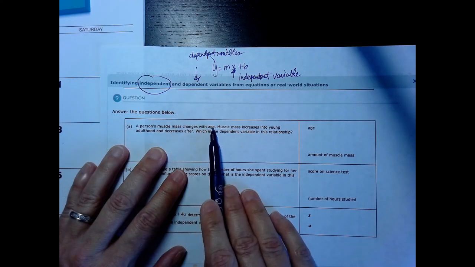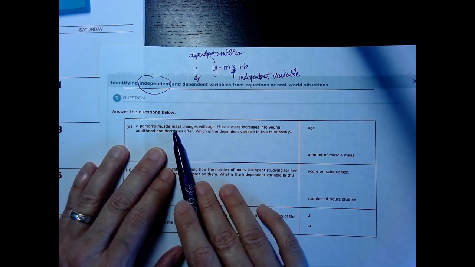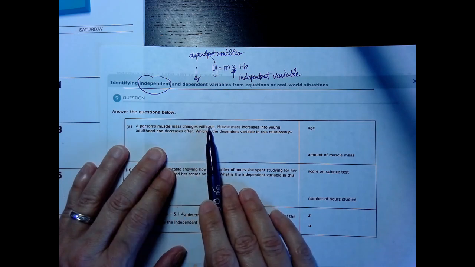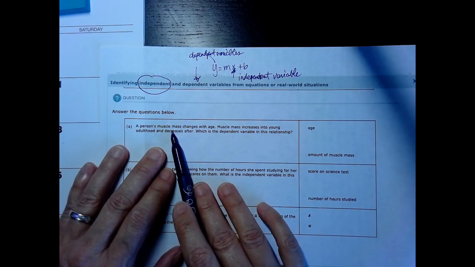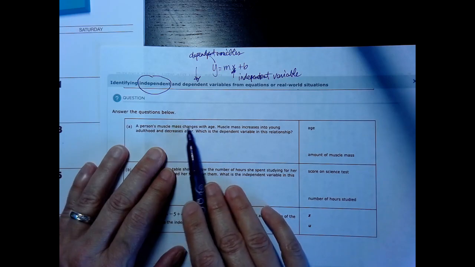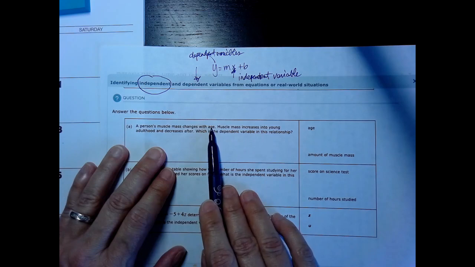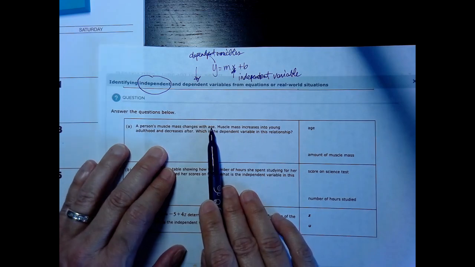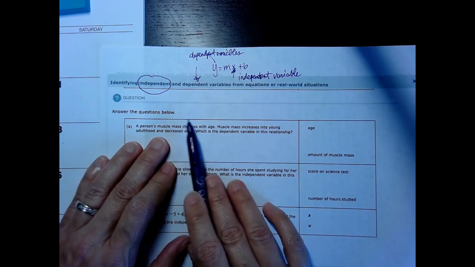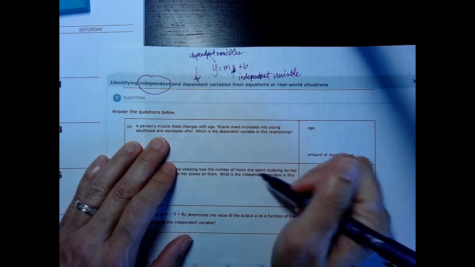Well, your age is independent. If I'm 12, I have a certain muscle mass. If I'm 50, my muscle mass changes. It decreases, right? If I'm 80, my muscle mass decreases even more. So your age is your independent, and your muscle mass depends on how old you are.